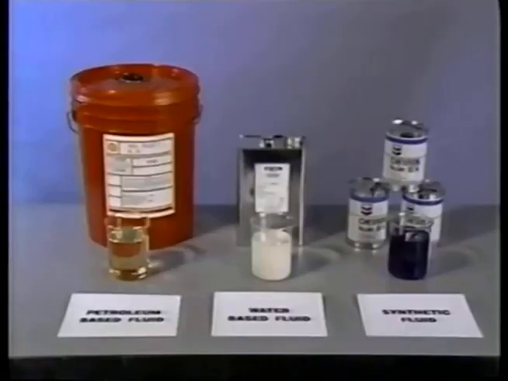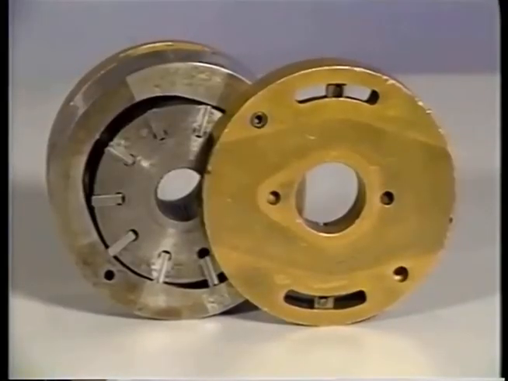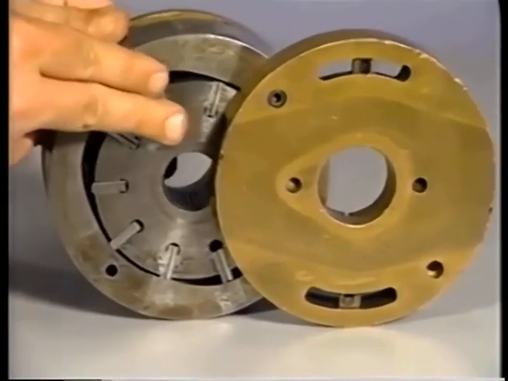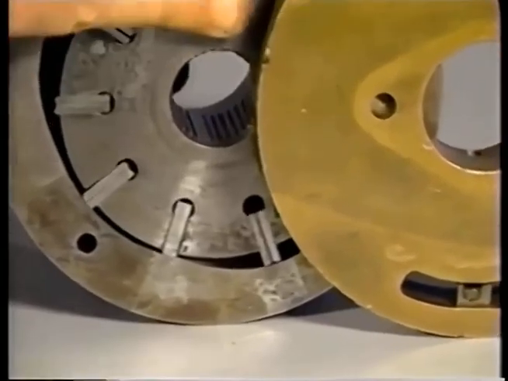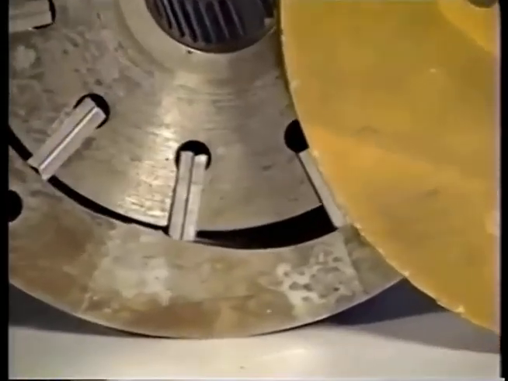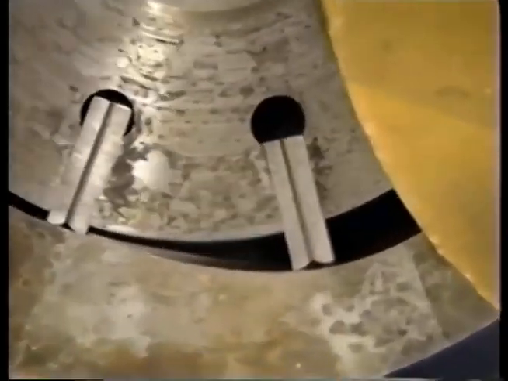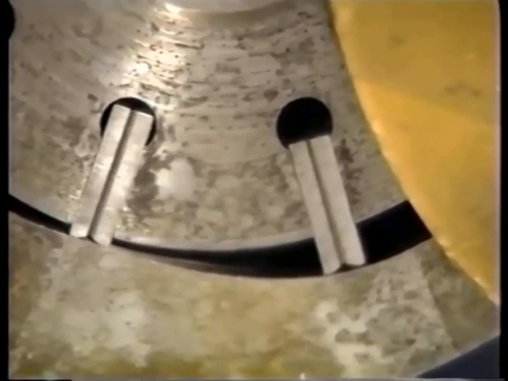In addition to transmitting hydraulic energy throughout the system, all three of these kinds of hydraulic fluids provide lubrication. That is, they reduce friction. Without proper lubrication, metal-to-metal contact, for example, between the vanes and the inner surface of this rotary pump, would cause the pump to heat up and wear out very fast.